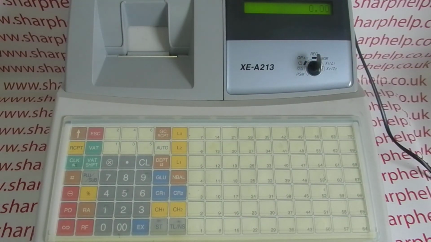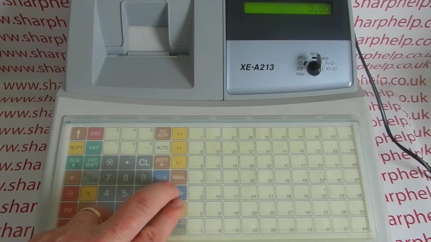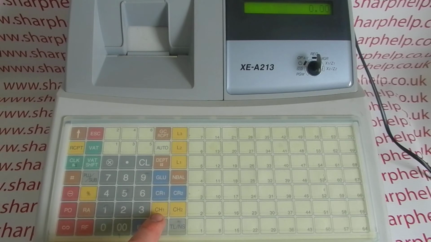If you take a payment by card, on this machine you've actually got 5 method of payment buttons, so you need to decide between CH1, CH2, CR1 and CR2 as to what method of payments they're going to be. You can customise them, so in our programming videos we'll demonstrate how you can customise these to be PayPal or card payment or online payment, so it just makes your reporting a lot easier.